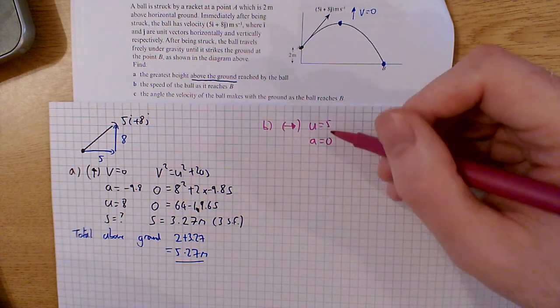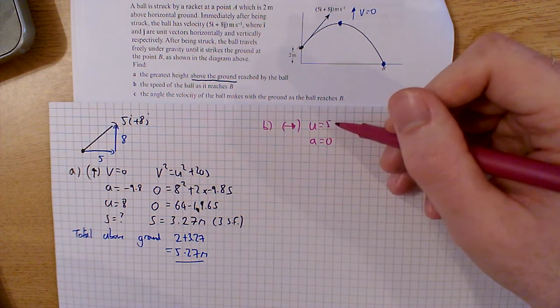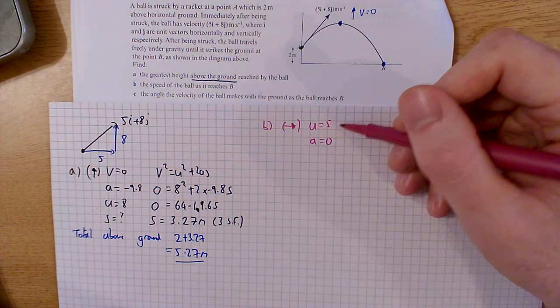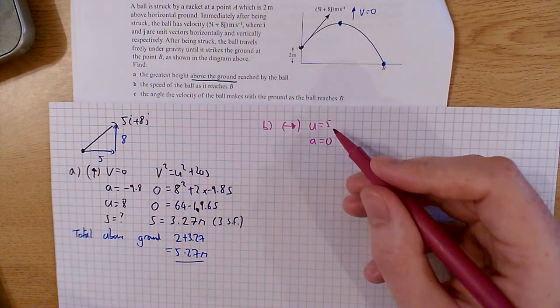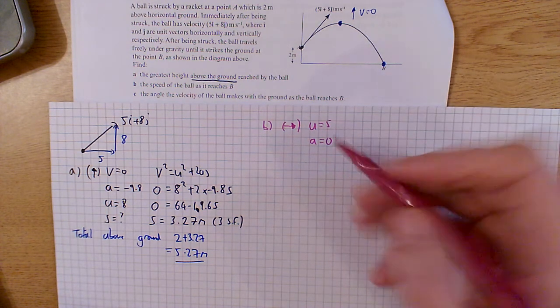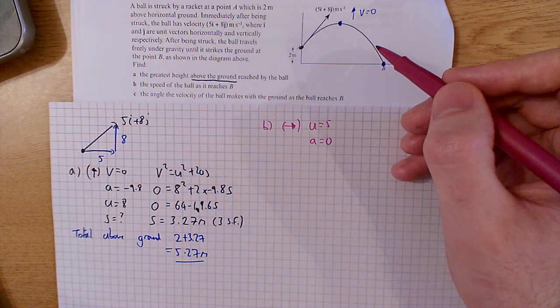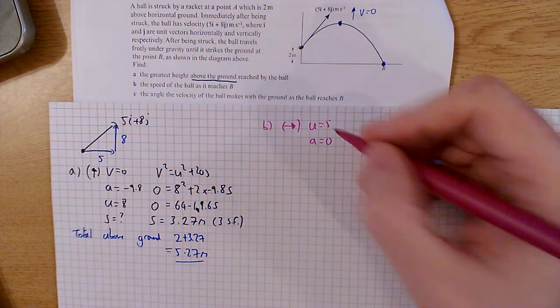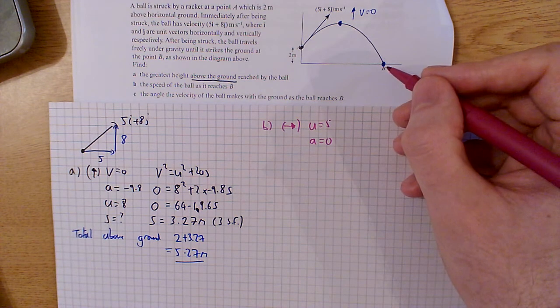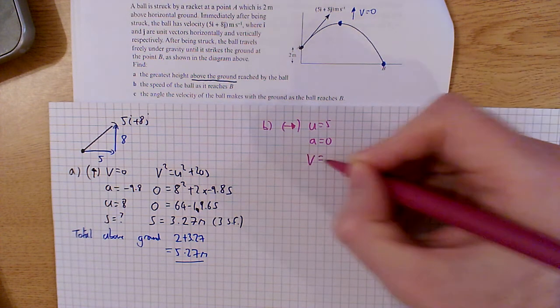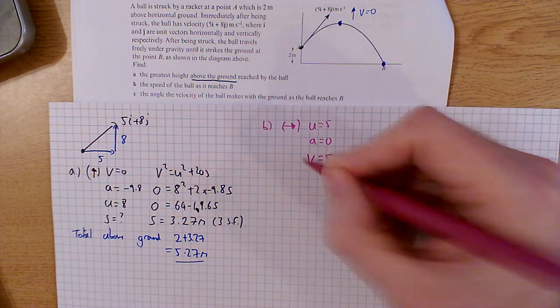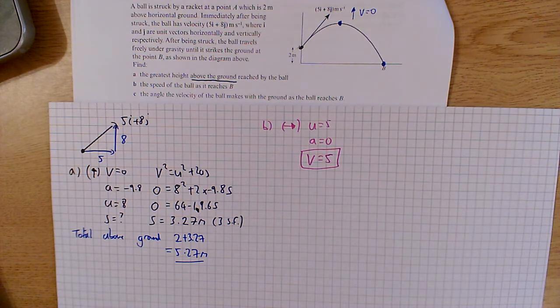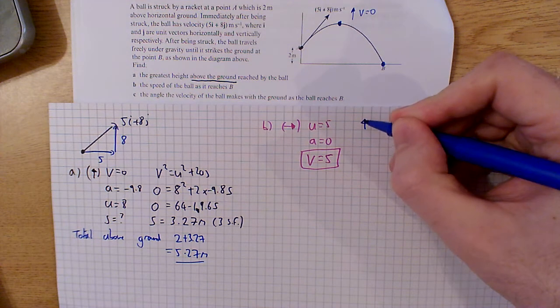But think about what we've got. The initial velocity is 5 meters per second, and there's no acceleration. If there's no acceleration, the velocity won't change. And we said this right at the start. Any horizontal movement is going to remain for the whole time. So the velocity in the horizontal direction when we're at point B is still going to be 5. V equals 5. So that's the horizontal one done straight away as a trivial solution. When we do it vertically though, we need to work a little bit harder than that, right?